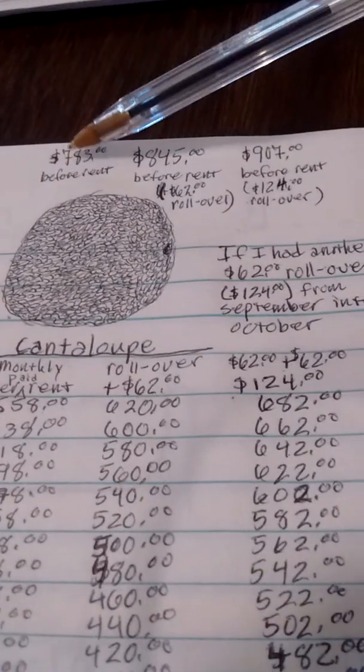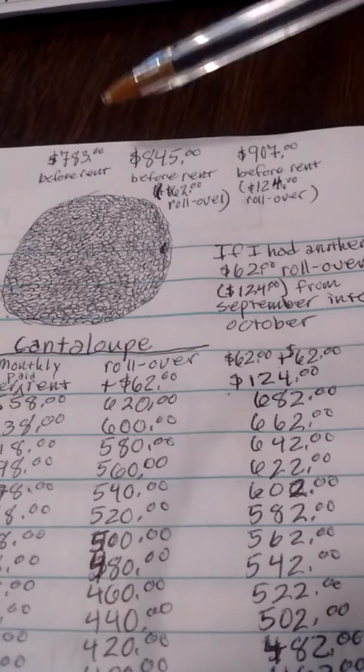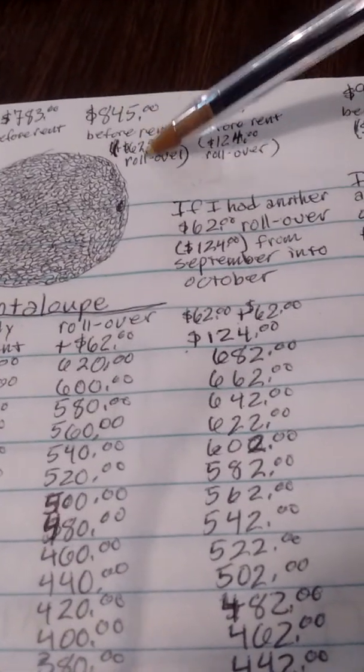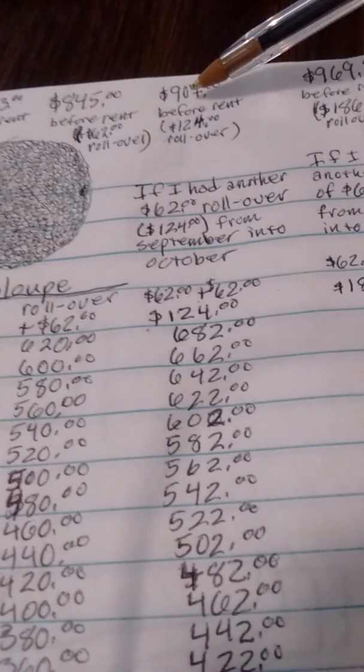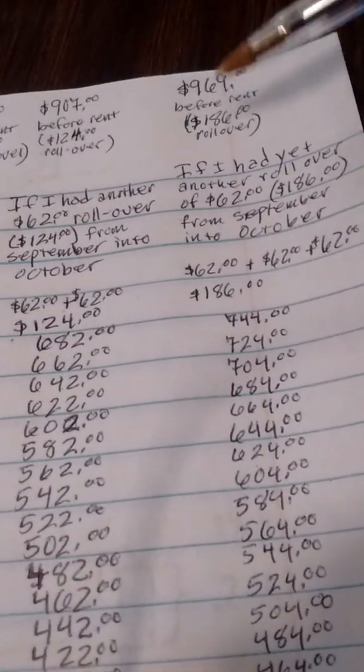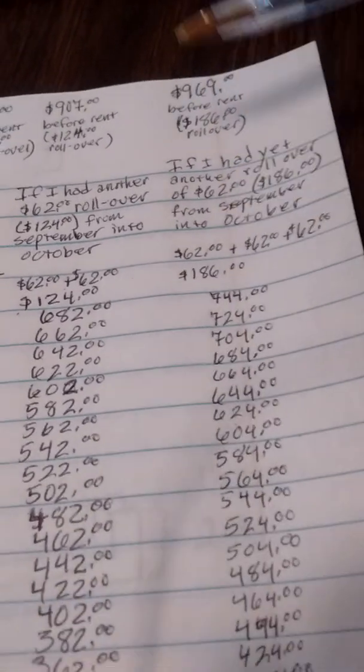See these here, this is before rent, without the rollover. This is before rent with one $62 rollover. This is before rent with two $62 rollovers. And this is before rent with 3 $62 rollovers.